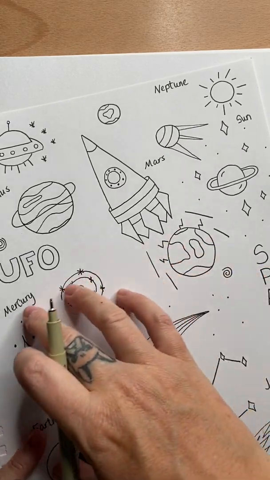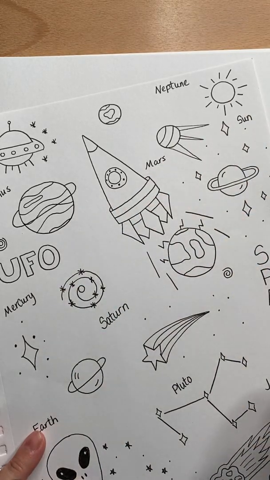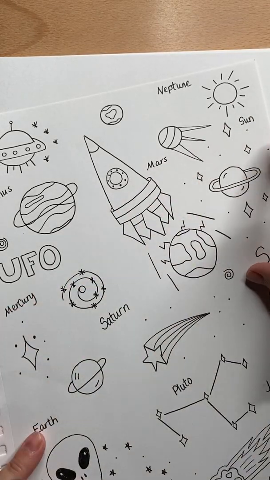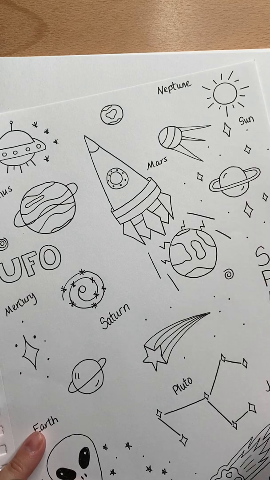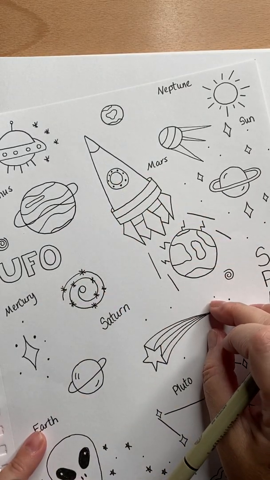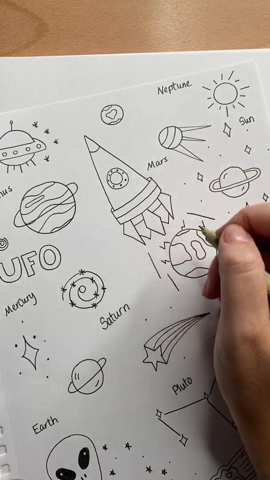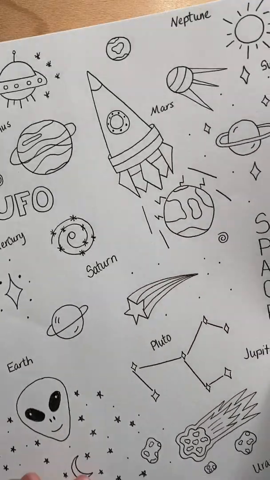You could put them in order and actually draw out the order of the planets. You could draw all the planets and have them kind of hanging like they're in a mobile. I think that's really about it.